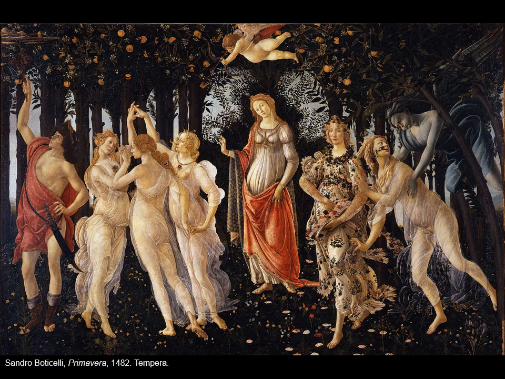On the other side, we have this blue figure whisking away one of the nymphs, and the blue god is Zephyr, who's the god of wind, and he's abducting Chloris, who is a nymph associated with spring. And then we have the figure with all the flowers all over her dress, who is actually Flora, sowing flowers. And then we have the little putti or Eros overhead, shooting blindly at our figures, making everyone fall in love with this renewal in spring.